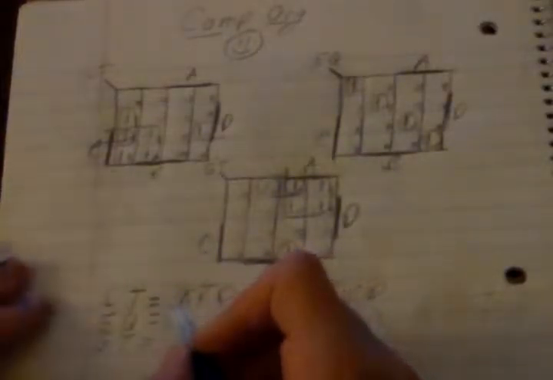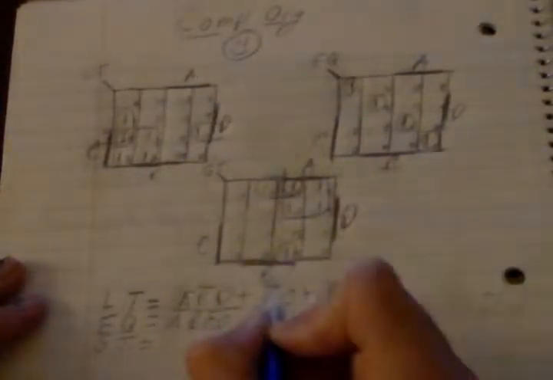Moving on to equals to. This one, out of A, out of B, out of C, out of D. That means A, B, C, D, complement, complement, complement, complement. Fabulous!